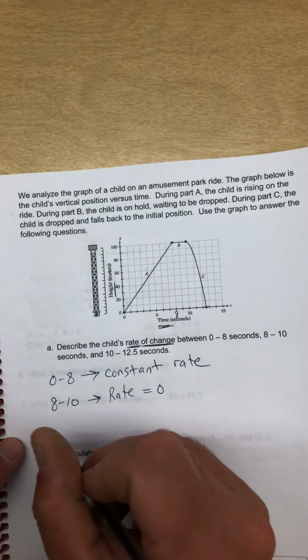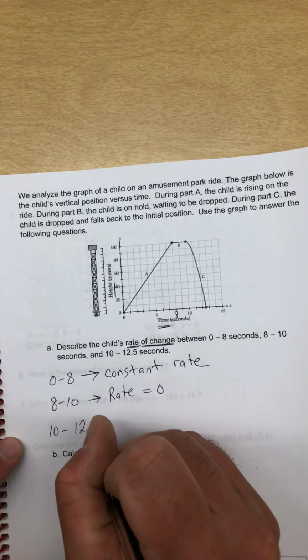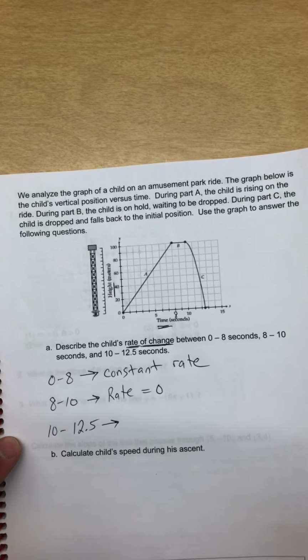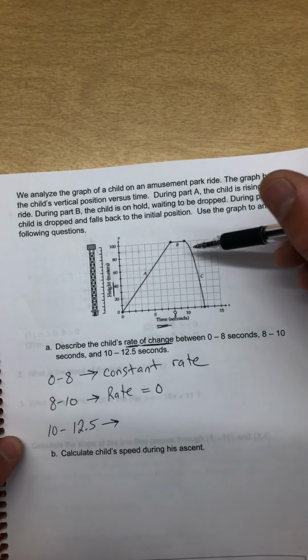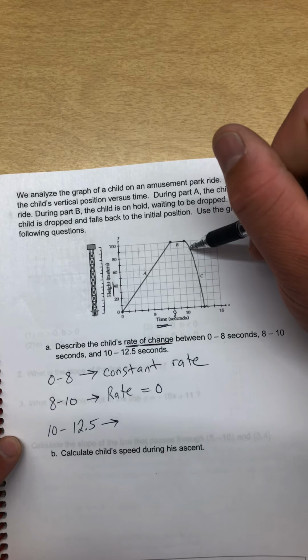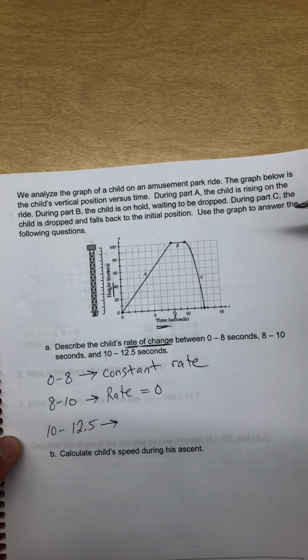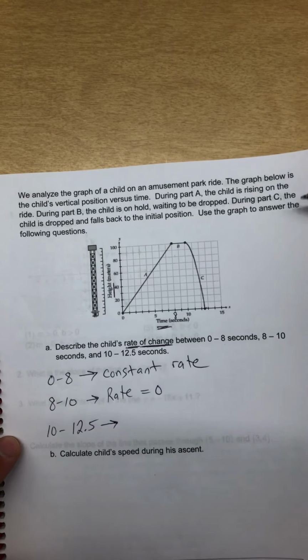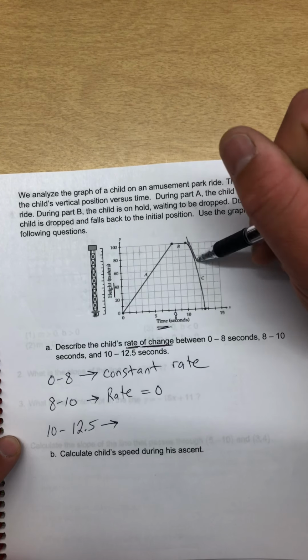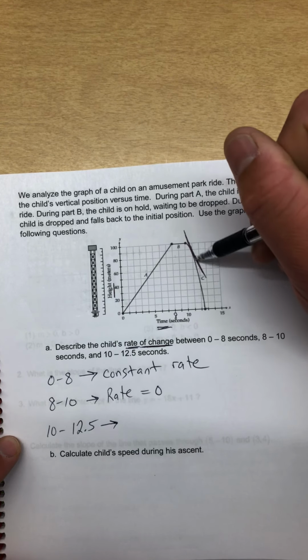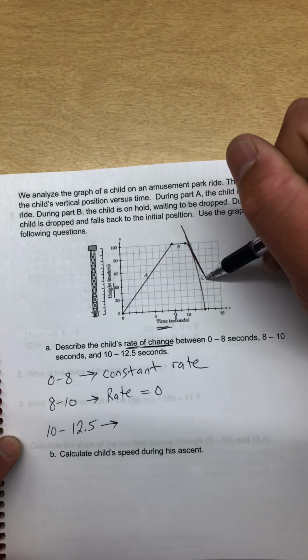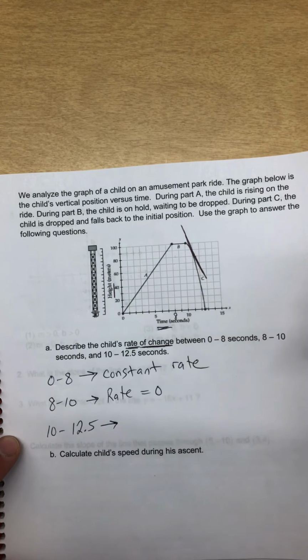In the last interval, 10 to 12.5 seconds, what is his rate doing? His height's going down. Is his rate going down? I'm going to try to make you think a little bit. It's the hardest part of this question. If you were to draw a line tangent to this curve, a tangent line, I'm trying to get the calculus terms here, your slope's about that steep.